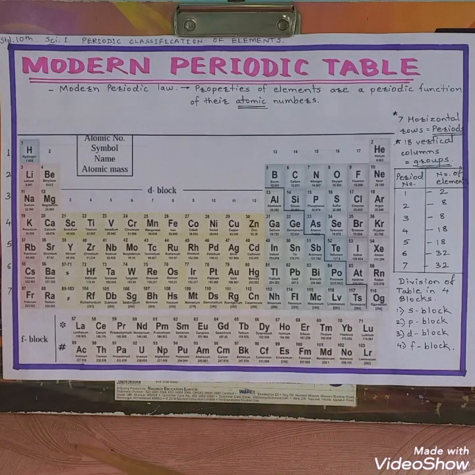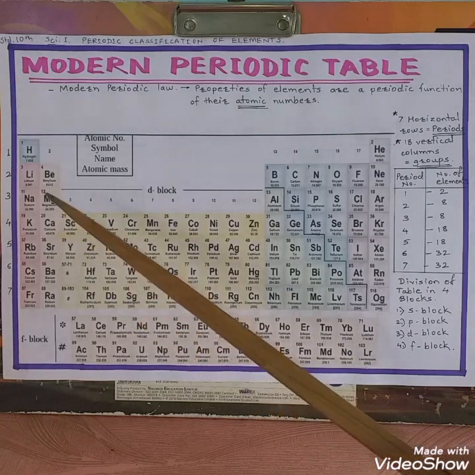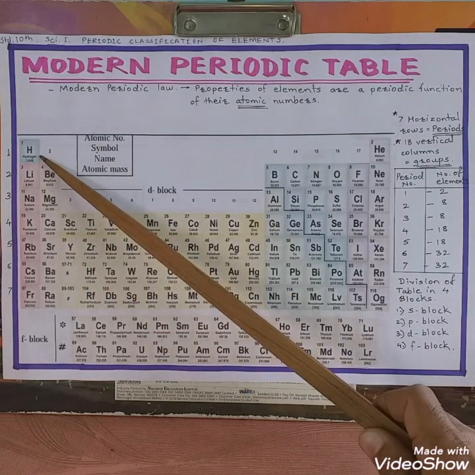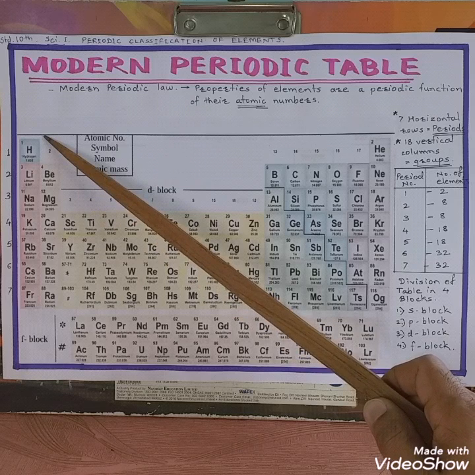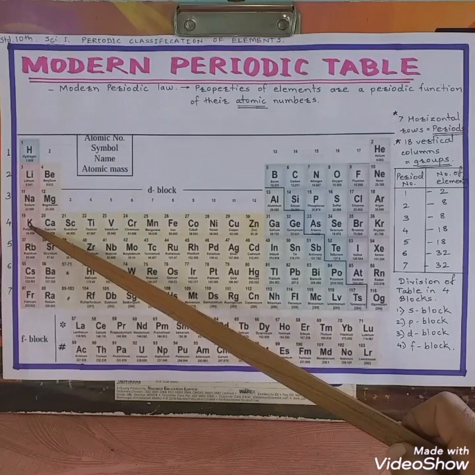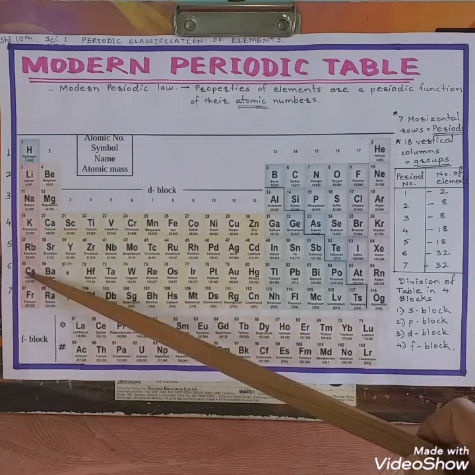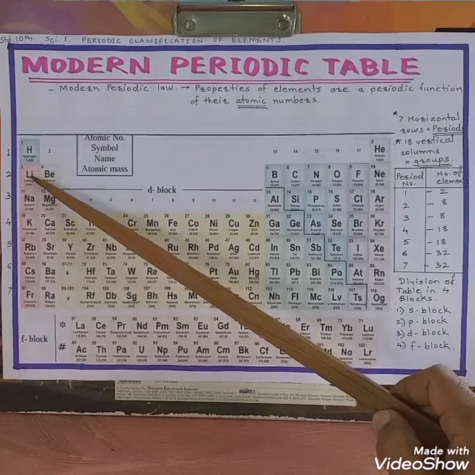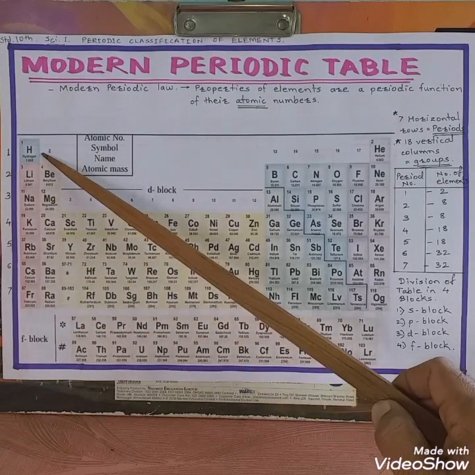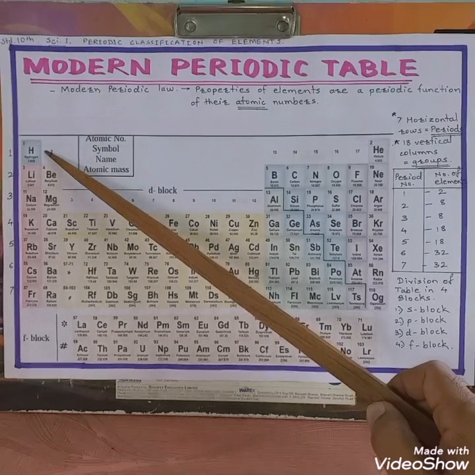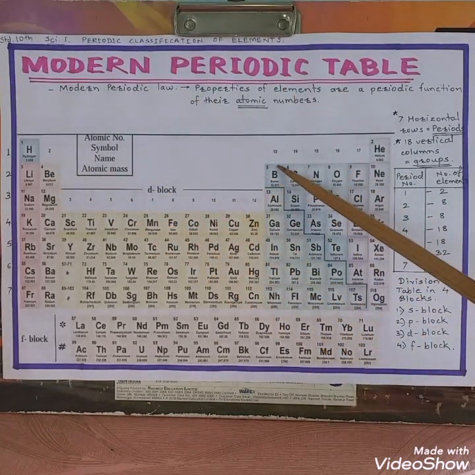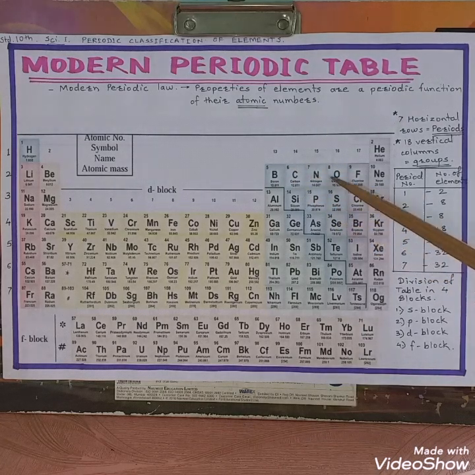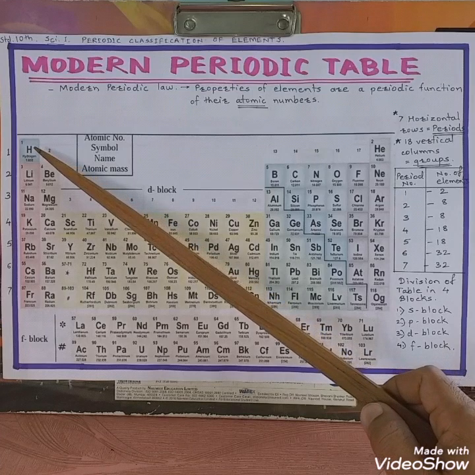This is the general structure of the modern periodic table. Now, here some colorful patterns are shown like this. This is group number 1. In this group number 1, hydrogen is represented in a different shade, and lithium, sodium, potassium, rubidium, cesium, francium are represented in another shade. These are all alkali metals, but hydrogen is not a metal. This is a non-metal, hence represented in blue shade. Now, you can identify the blue color here also. These are the non-metals. This is also a non-metal, but it is put in this group.